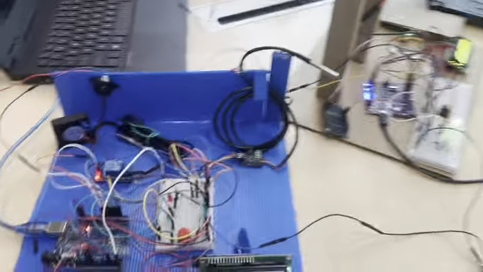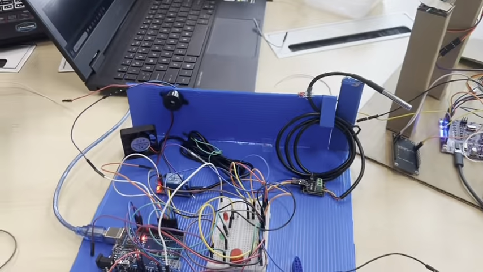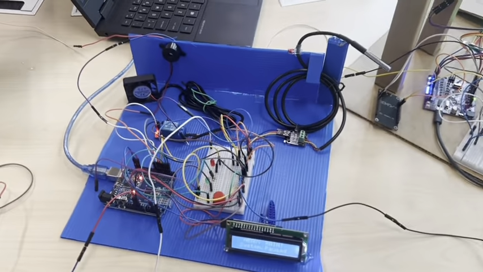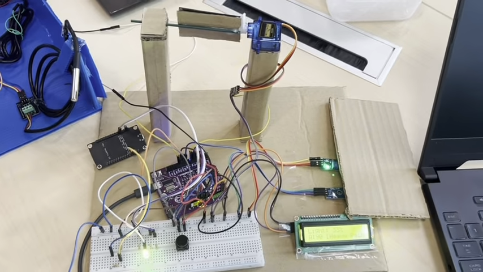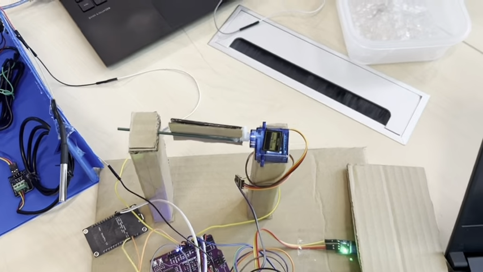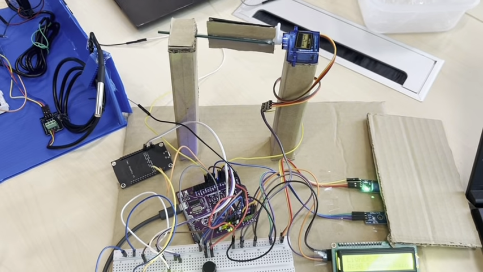Then we move to the temperature system. It will also be shut off entirely to save power or energy. Even if the temperature is too high, it will not give any buzzing sounds. And then the solar panel will rotate to an angle suitable for it to obtain its functions. It will not be affected by the rain.